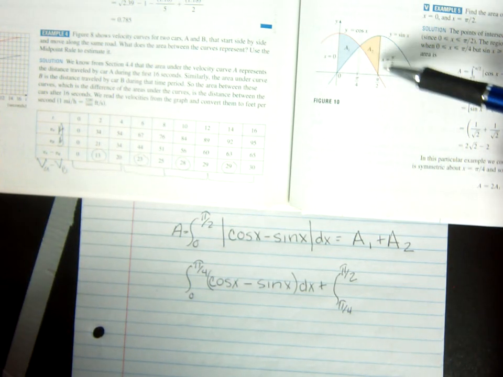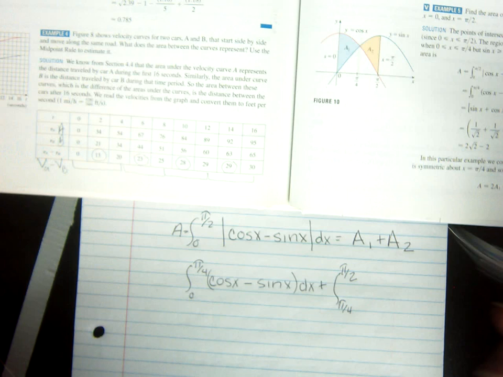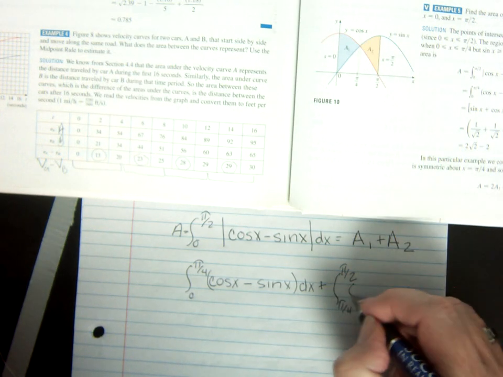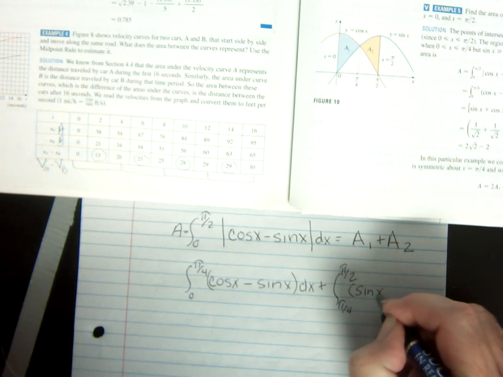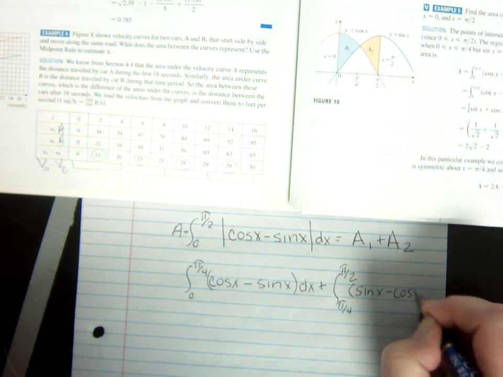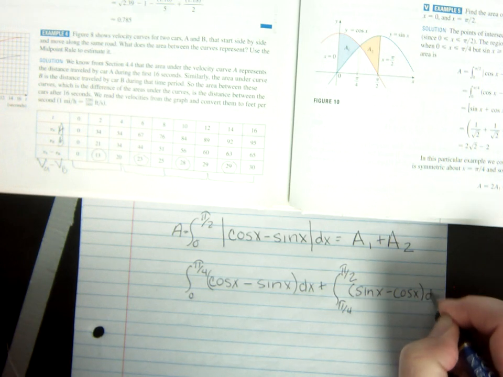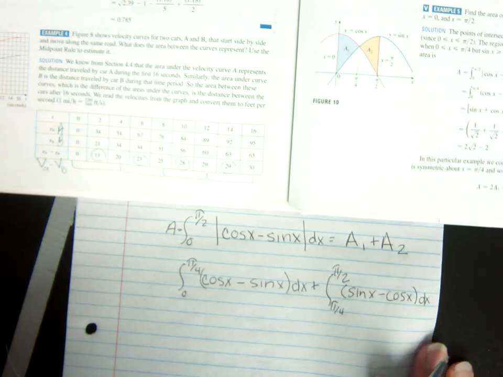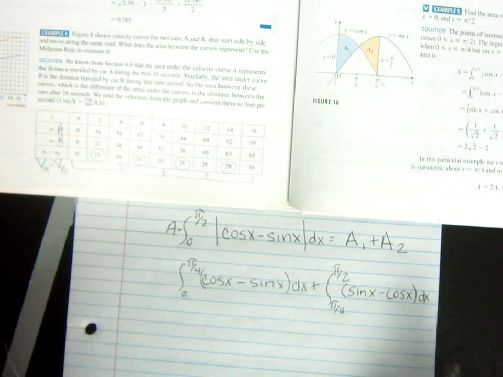So I need to reverse it to be sine x minus cosine x. Now by doing that, I will have positive areas on both sides, so I can just solve it straight through and not worry about losing any of the area that I'm looking at.